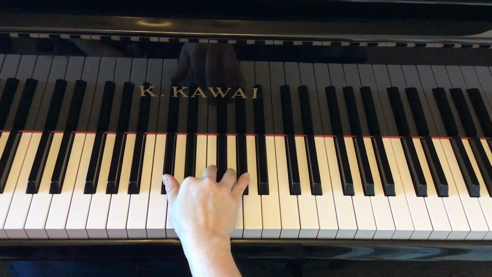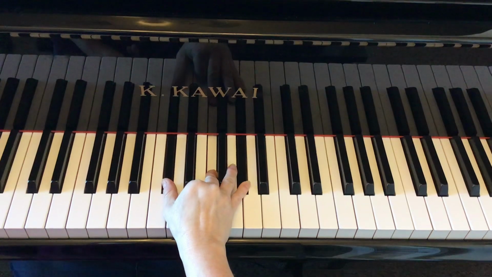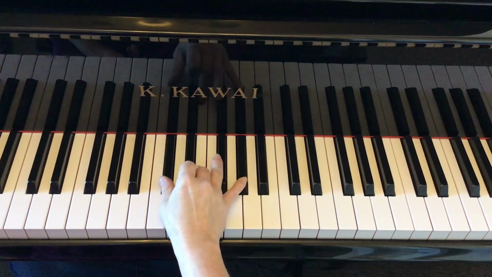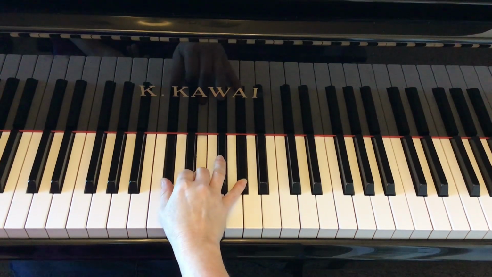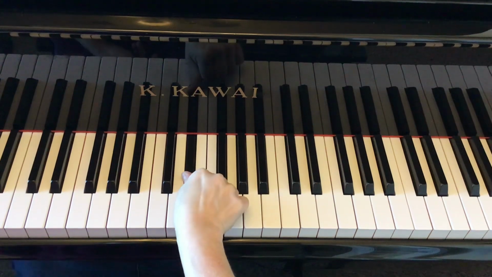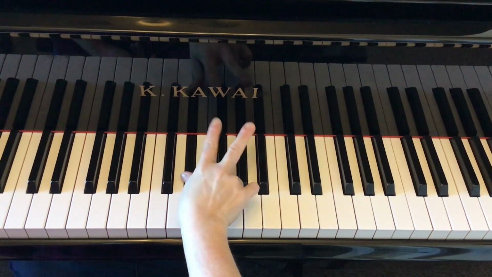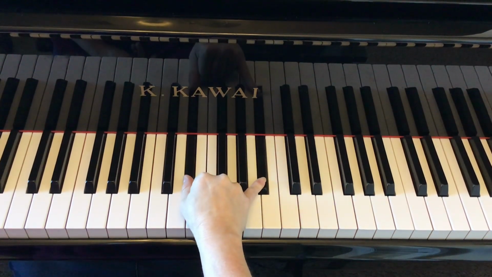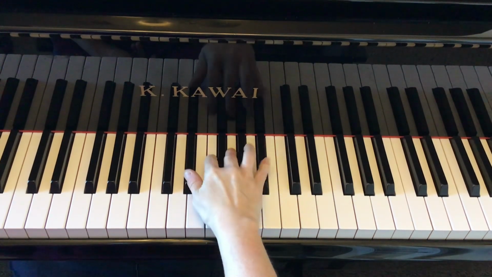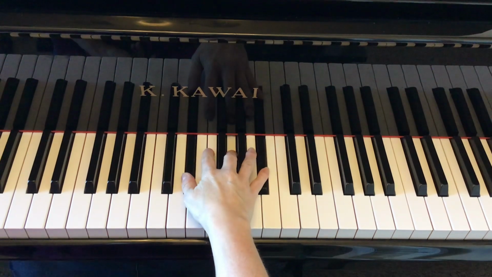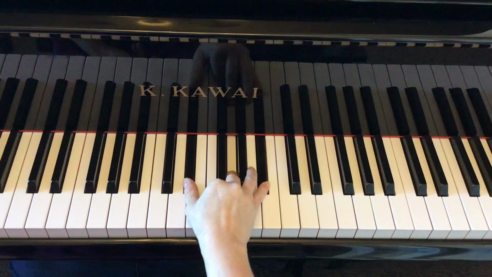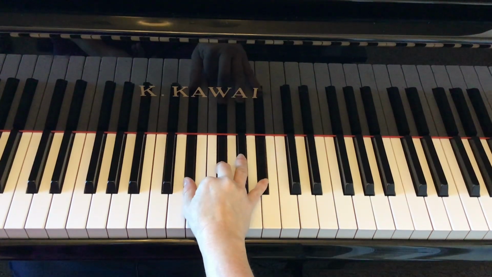Okay, so this would be D flat major, D flat minor, or C sharp major, C sharp minor. Okay, so same thing, I'm going to go to this note, E flat, and I'm going to skip two black keys and play the next one, and that gives me the outside of the chord. And then I'm going to put my middle finger down, major, and minor.